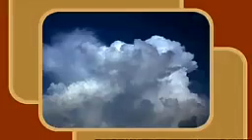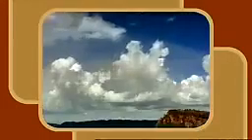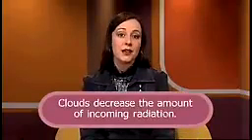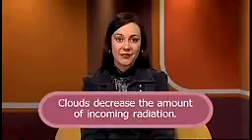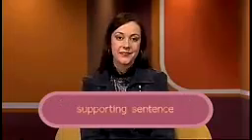Let's listen to Jim discussing the effects. Now, clouds obviously decrease the amount of incoming radiation, that is heating, from the sun. In his second sentence, Jim states one of the effects of clouds that relates to and supports the topic sentence. Clouds decrease the amount of incoming radiation. This sentence is called a supporting sentence.